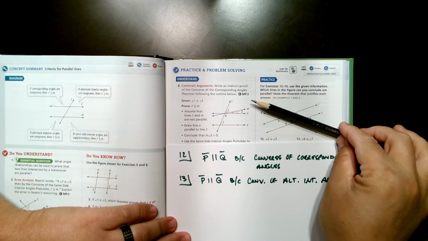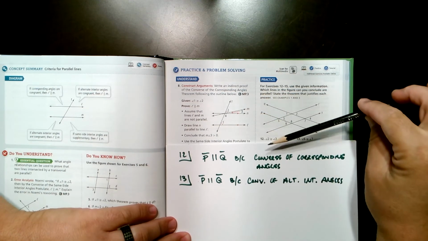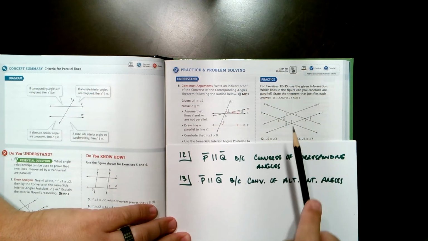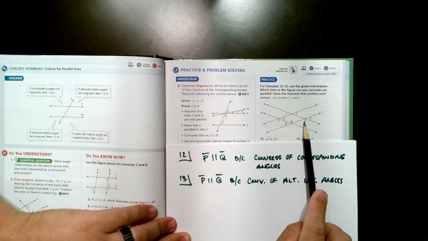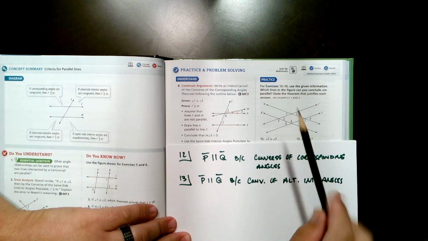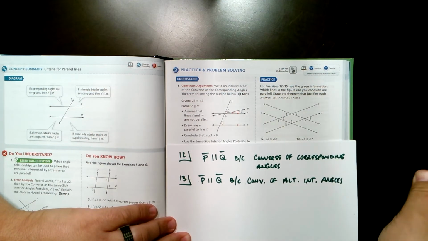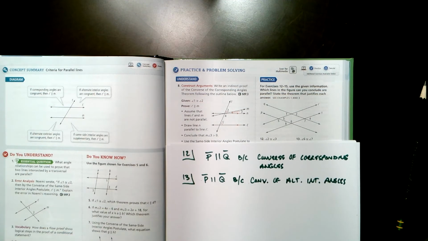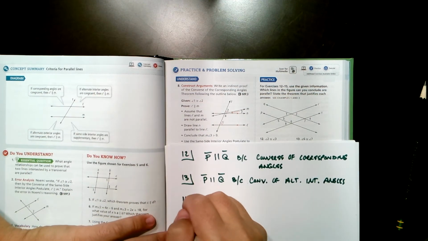Right? I mean, they're all theorems. So again, if you could visually try to imagine this, Q and P are just two lines. S is my transversal. If they're saying that 6 and 7 are congruent, well, that's telling me that Q and P are parallel.